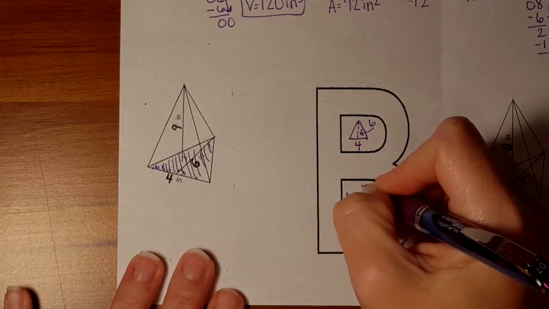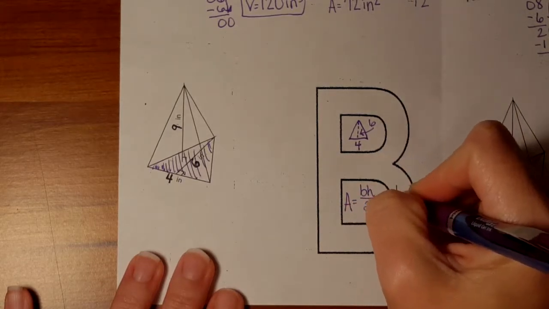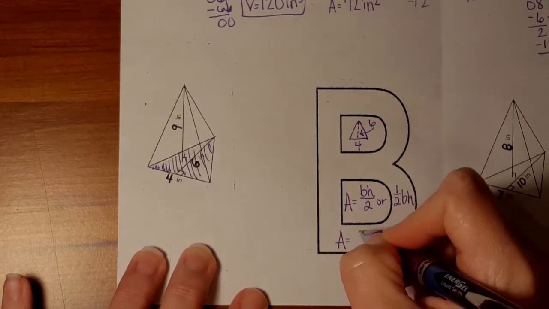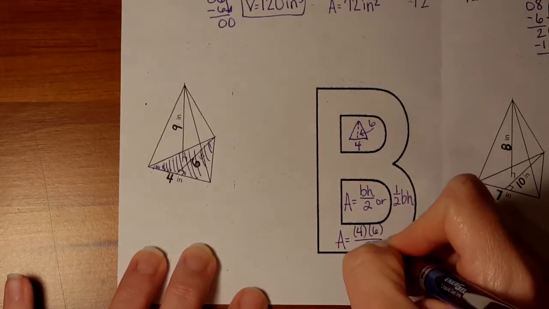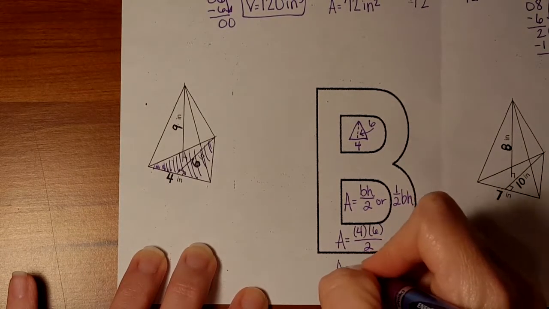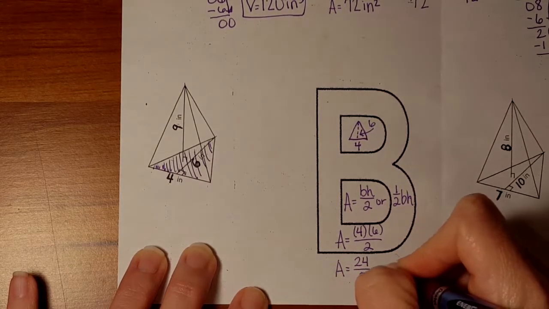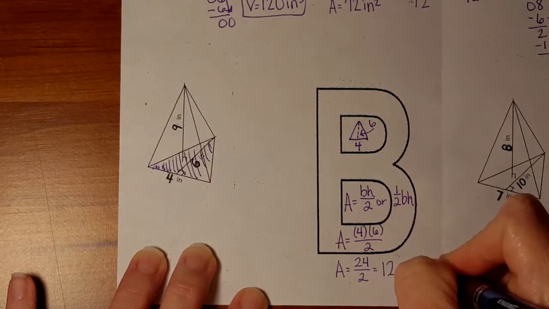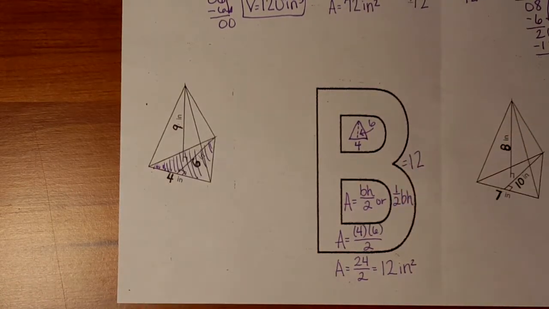Now my formula is going to be area equals base times height divided by 2, or 1/2 of the base times the height. When I plug my numbers in, I'm going to get 4 times 6 divided by 2. 4 times 6 gives me 24. And half of that is equal to 12. So the area of my base is 12 inches squared. That is what I will plug in for big B in my volume formula.